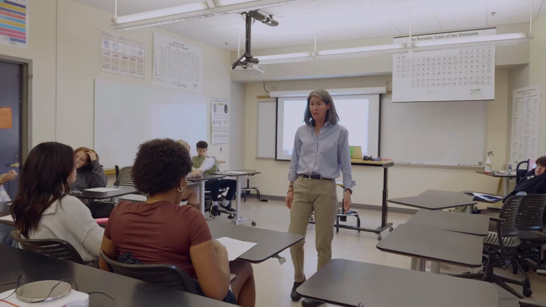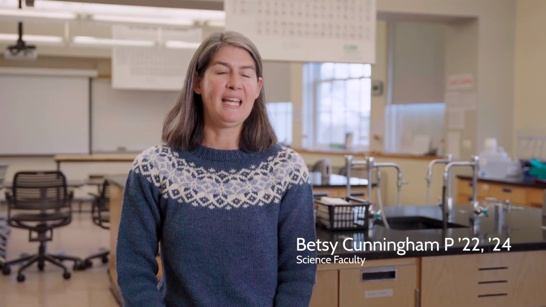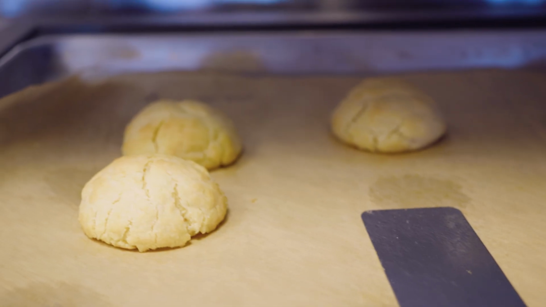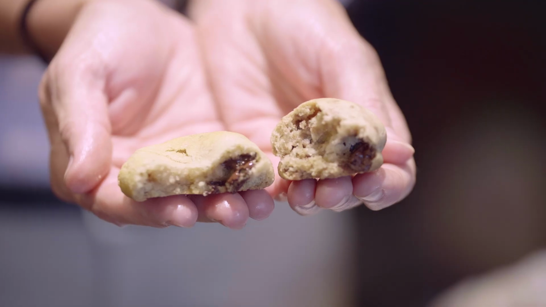For chemistry class, we are doing a project that is to bake two types of cookies. One is just a normal cookie, and then they had to, using the same recipe, change one variable.